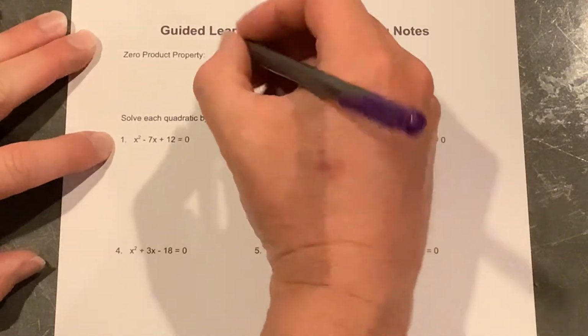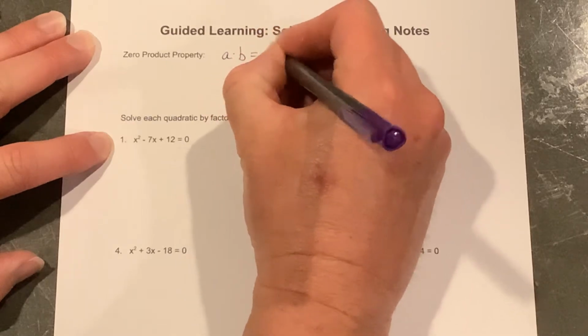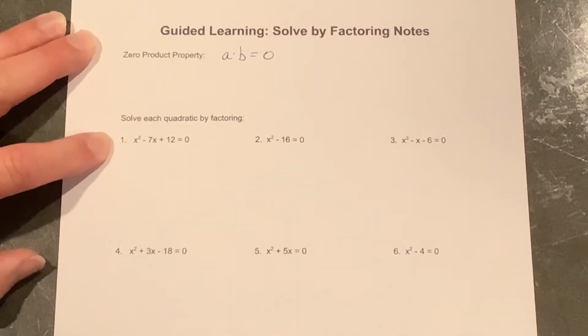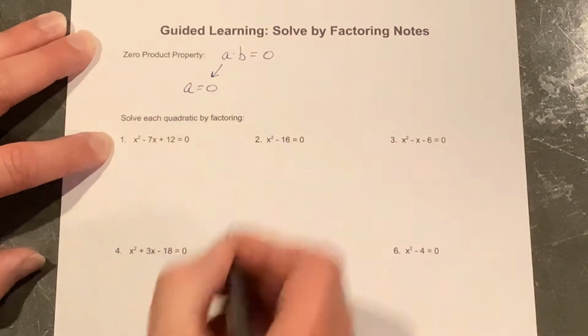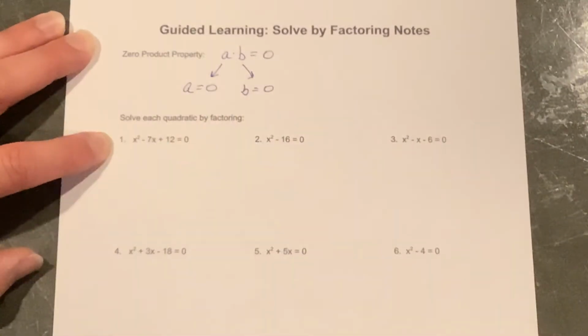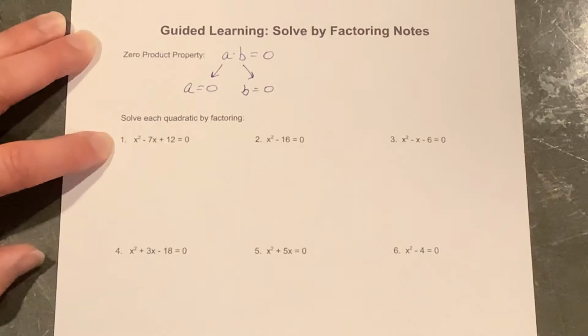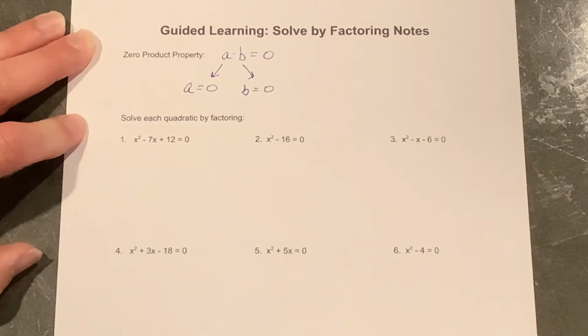The zero product property says that anytime you have one thing times another thing and they equal 0, like A times B equals 0, that means that either A has to equal 0 or B has to equal 0, or they could both be equal to 0. All right, so what we're going to do today is we're going to come up with products, and we're going to get products by factoring.